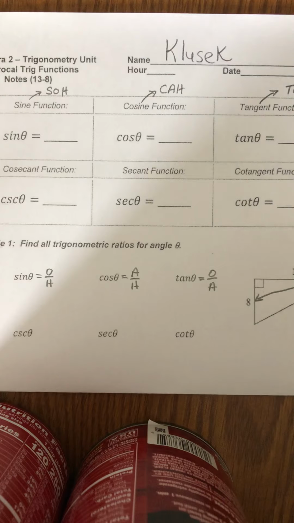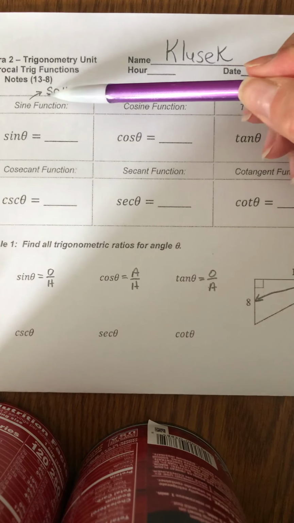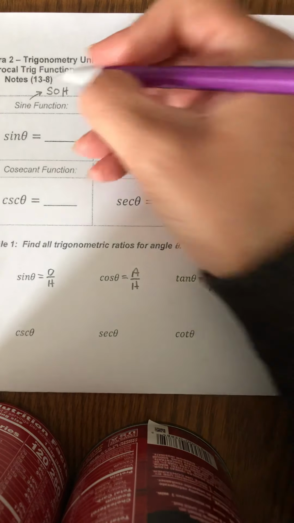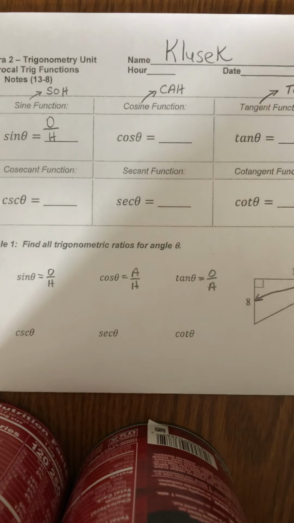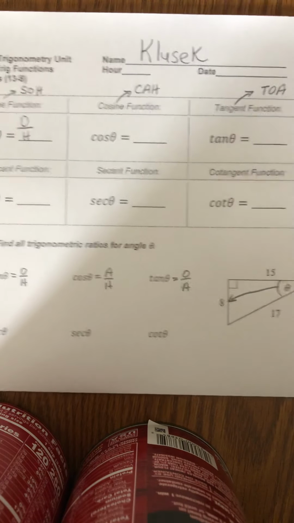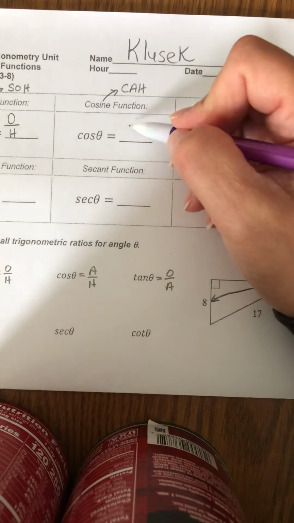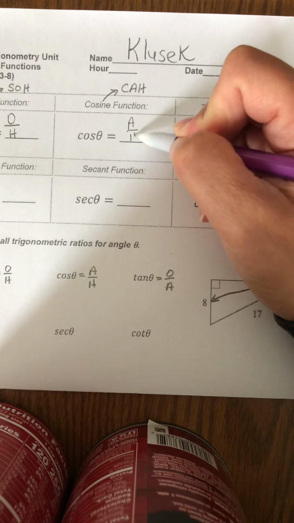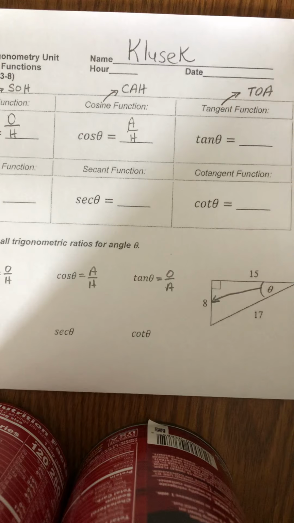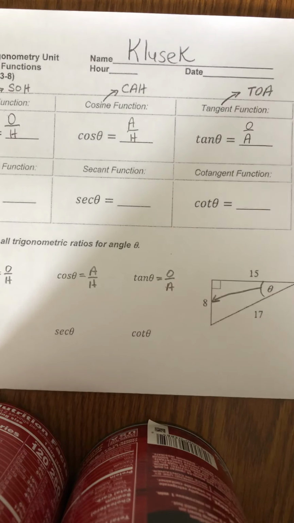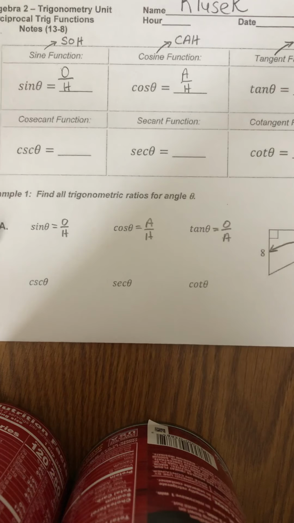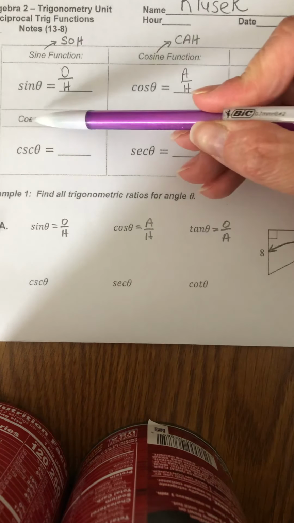We're going to start with our basic SOHCAHTOA. So for a sine function, which is the opposite over the hypotenuse, cosine, which is a trigonometric function that's defined as the adjacent leg over the hypotenuse, and the tangent, which is the opposite over adjacent. This should be review. Now here comes our new trig functions, which are the reciprocal trig functions.